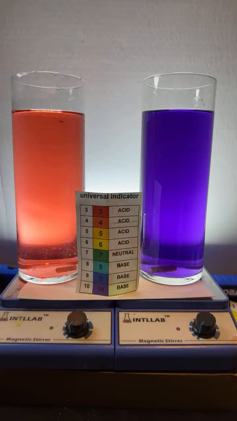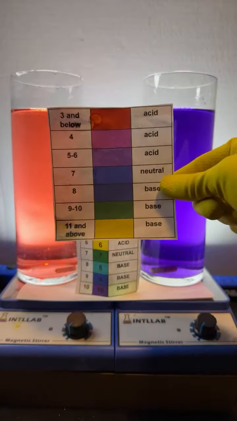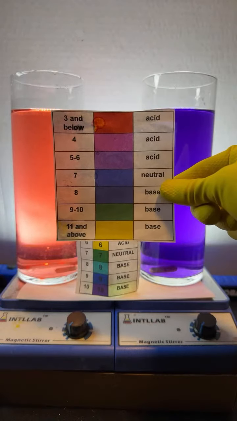Yeah, you could do this experiment with parent or adult supervision. You sure could. However, I would recommend you do it with red cabbage extract. So what you do is you just boil some red cabbage. And when you boil red cabbage, you're going to get an acid-base indicator. It's just going to show these colors. So red cabbage will show these colors.